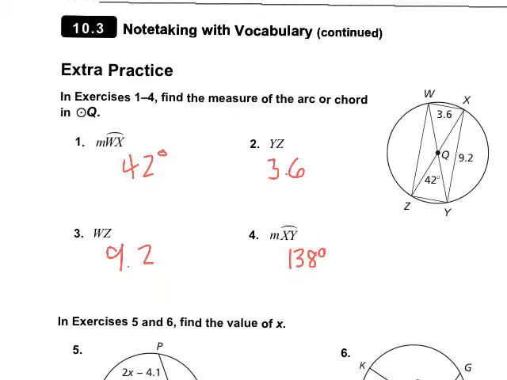Go ahead. Okay, so you can see my answers to the first 4 up on the board. The measure of arc WX should match the angle measure of WQX, which is a vertical angle to ZQY, which is 42 degrees. So I transfer that over with vertical angles, and then I know the measure of the central angle is the same as the measure of the arc length.